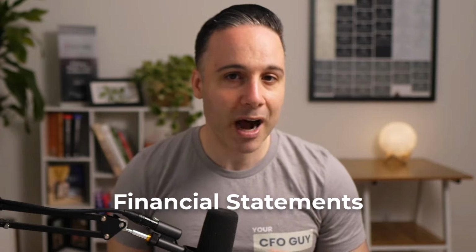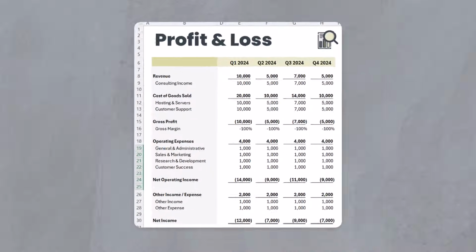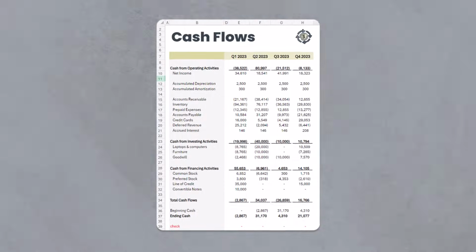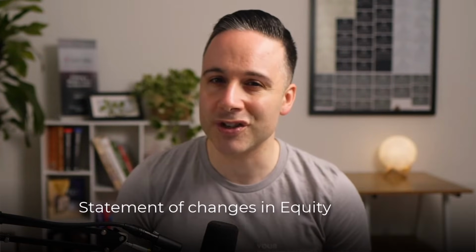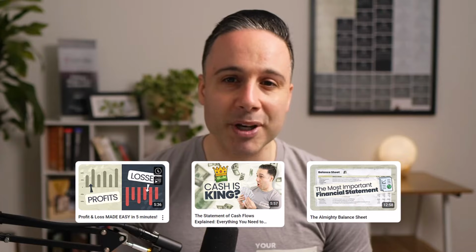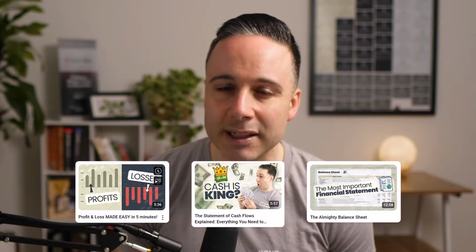Let's begin. Okay, so let's start with a refresher on what are the financial statements. Most commonly, when people say these words, they mean the profit and loss, the balance sheet, and the statement of cash flows. Now, you may also hear of the statement of changes in equity in the notes to the financial statements, but usually people aren't really referring to that when they say financial statements. Now, I have videos on all three of these topics, which I'll link below, so I won't go into detail on what each of these are.